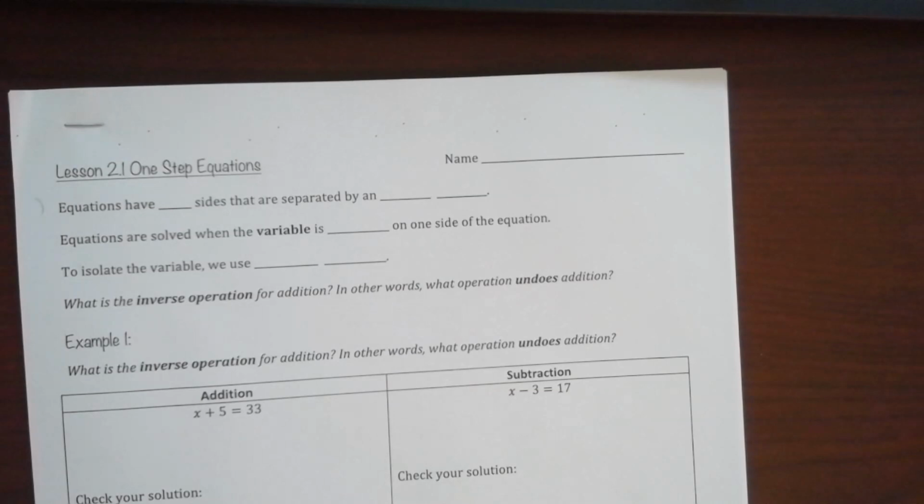We put in 28 minus 7 equals 21. Absolutely. And we bring down 21 and equal, and then 21. Is that a true statement? Yes. Agreed. So 28 is the right answer. Any questions? You should always check your answers when in doubt. Any questions there? All right, flip it on over.